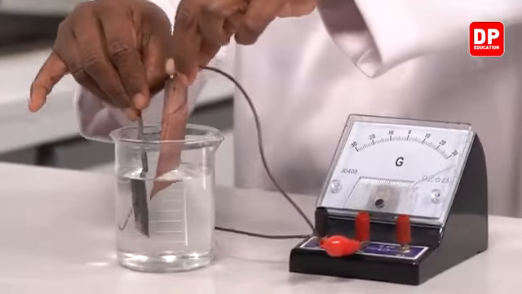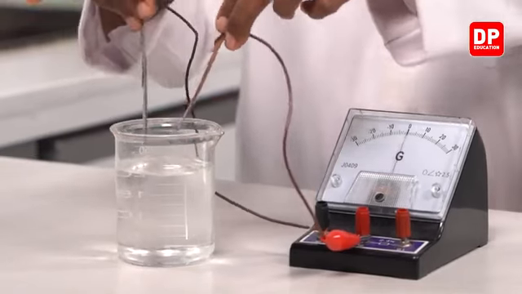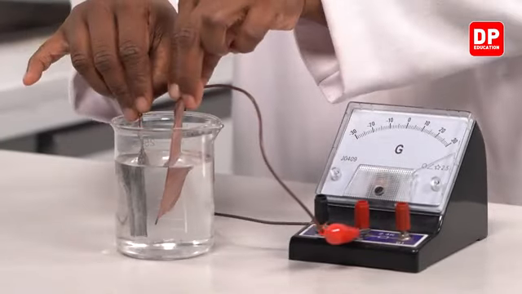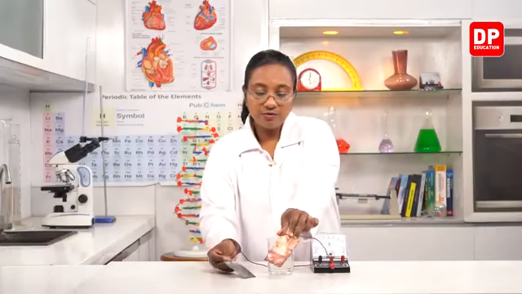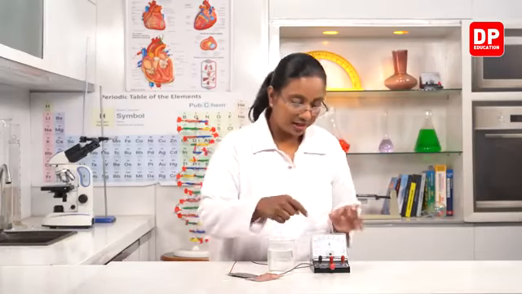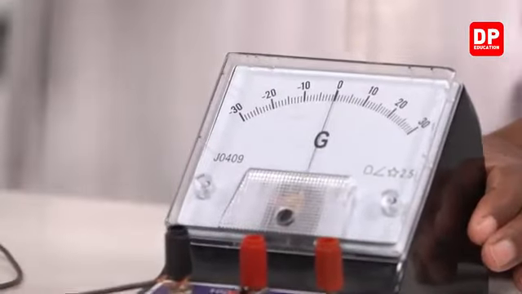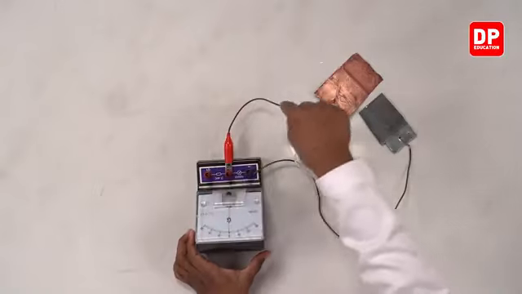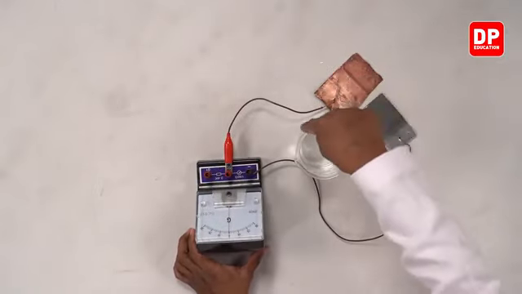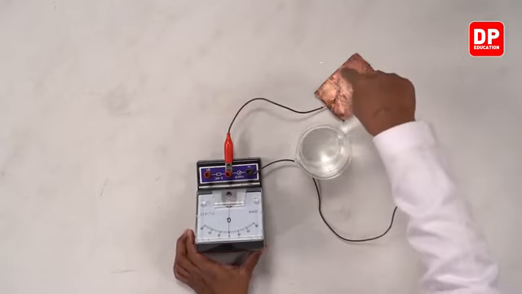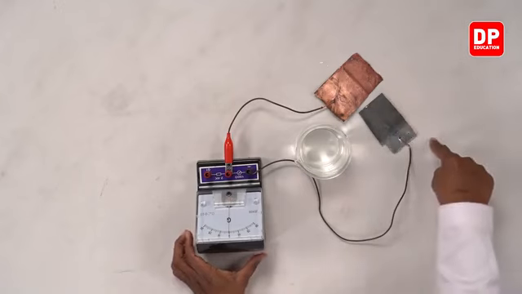So when we dip it in, you can see the direction of the galvanometer. Now I am taking it out, and when I dip it, you can see the direction of the galvanometer. It moves towards this direction. That means current flows this way. So here current goes into the copper electrode. In the solution, current flows from copper to zinc. Copper is positive, zinc is negative.